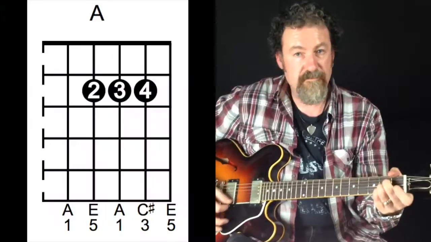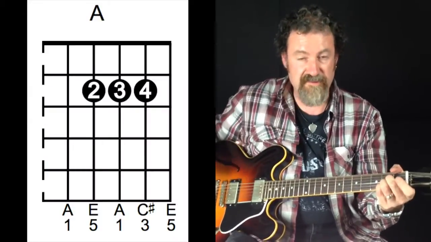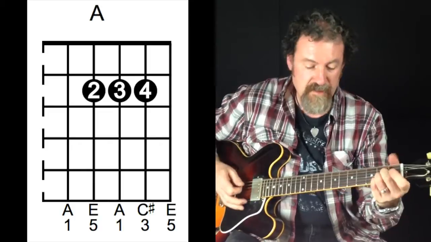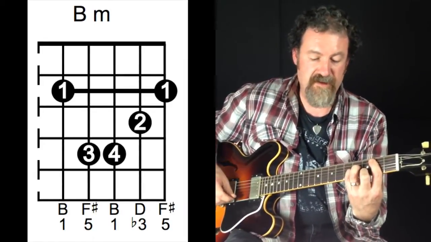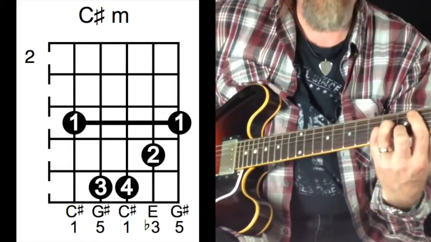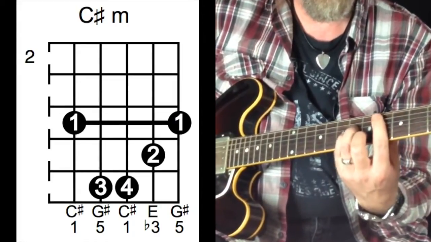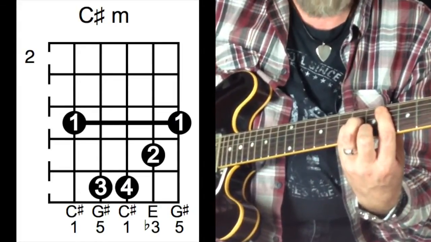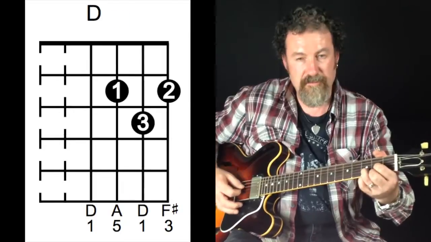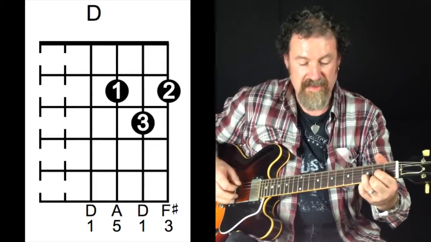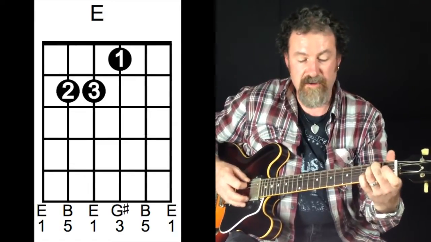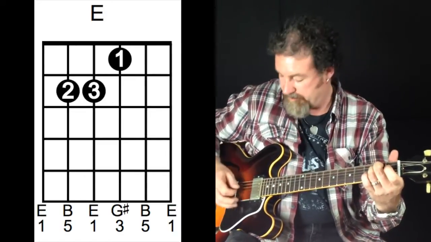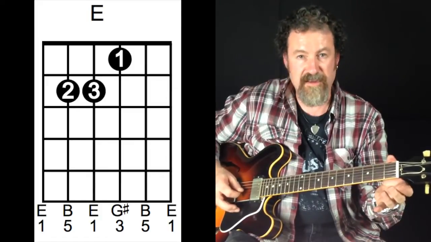So A, we already know this because we covered this in the key of D. B minor, we already know. C sharp minor, I'm just going to move that whole shape up 2 frets. That's my C sharp note there. D, E major, again the E minor, which we've covered, that's our 3rd note, the note making it minor.